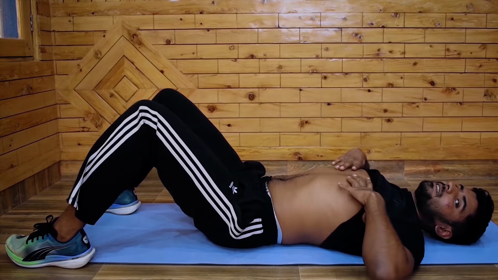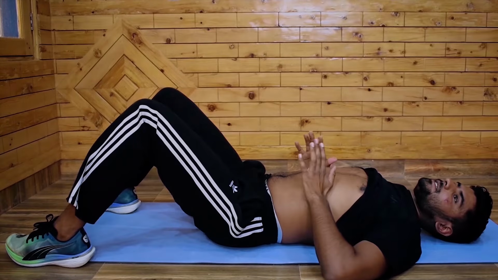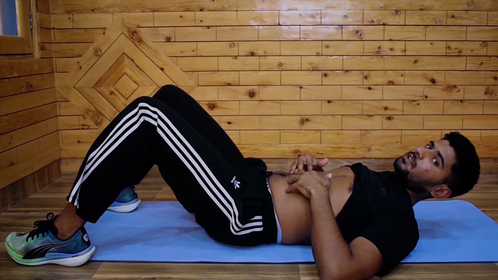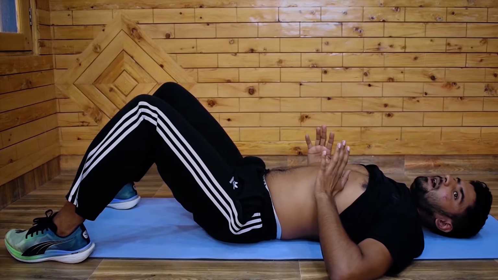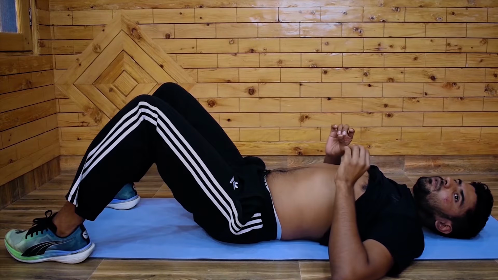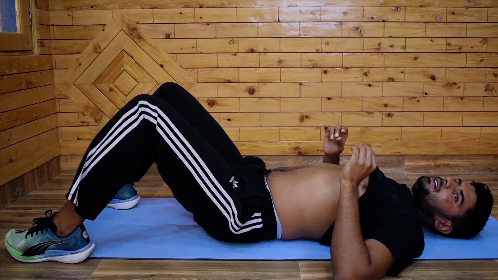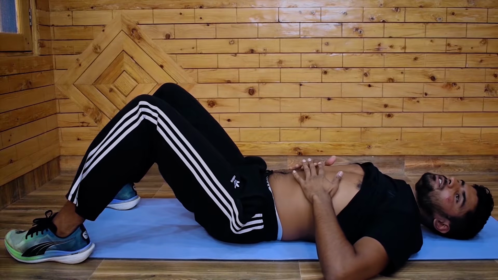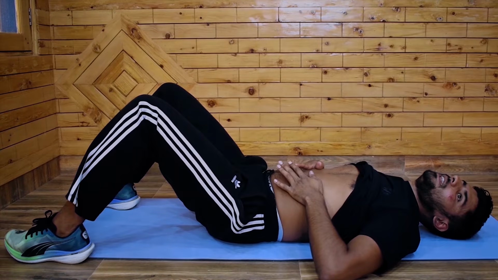So we want to expand the rib cage. While exhaling, the rib cage will come down, but you don't have to crunch. It will come automatically. Just focus on breathing. Everything is going to be a consequence of exhalation. You don't have to crunch down or get your ribs in deliberately.